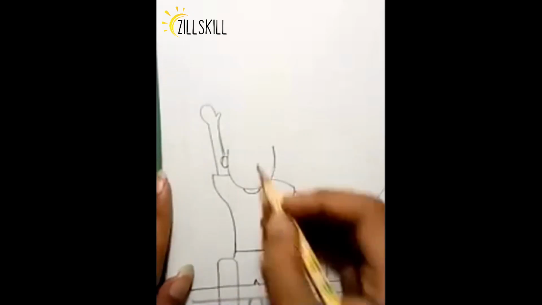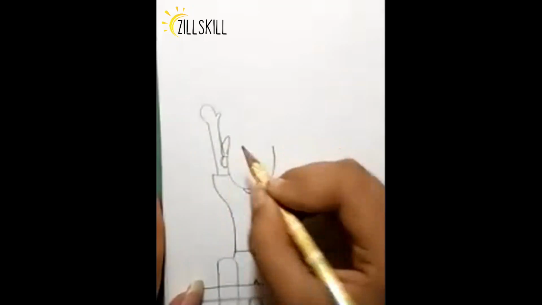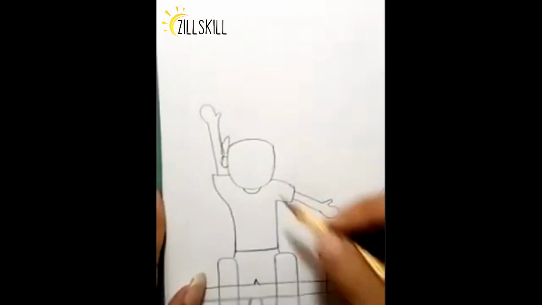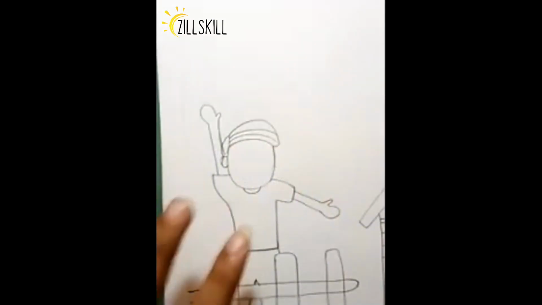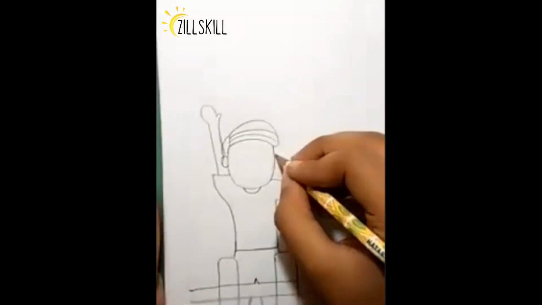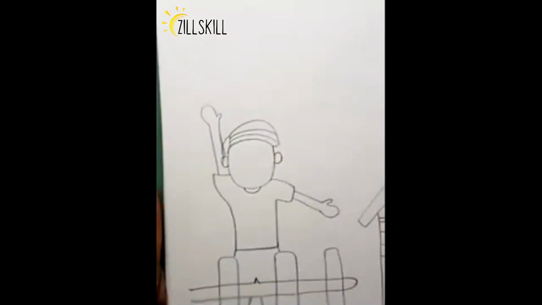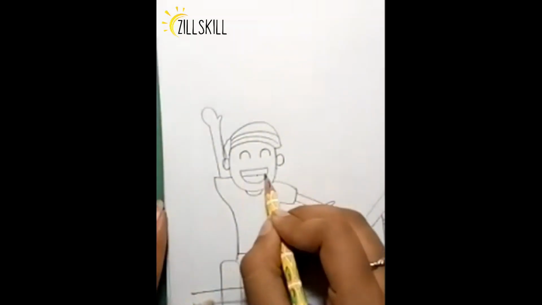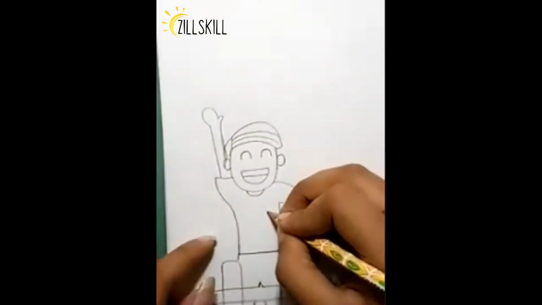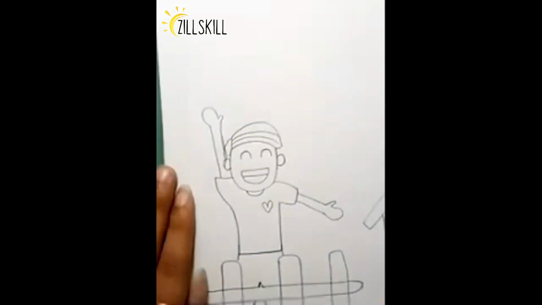Now once we are done with this, let's give some detailings in the face. For the hair, I'll give some here like this. And for this part, I'll go somewhat here like this. Into this, I'll give some. This looks as if there are some hair strands. I'll miss the ear. Now, for the eyes, just draw the inverted U. Here, I'll add a heart, and that's it.